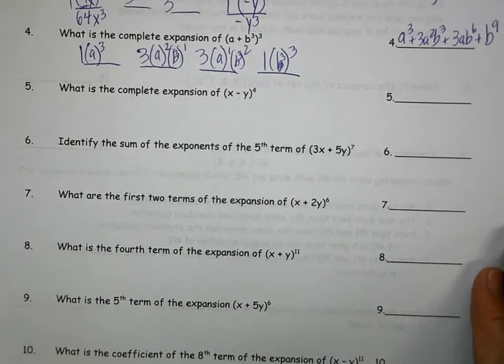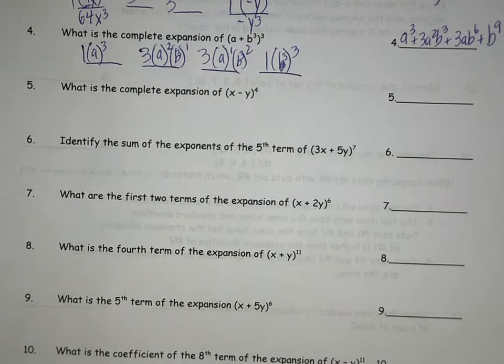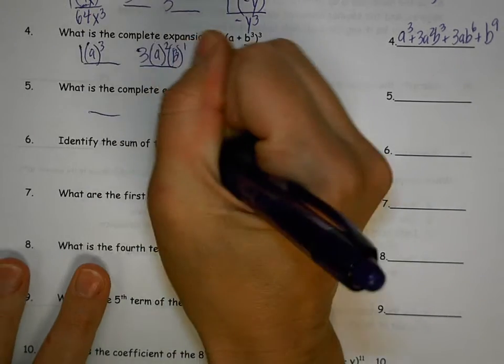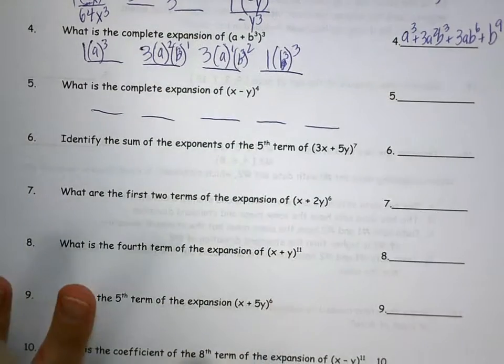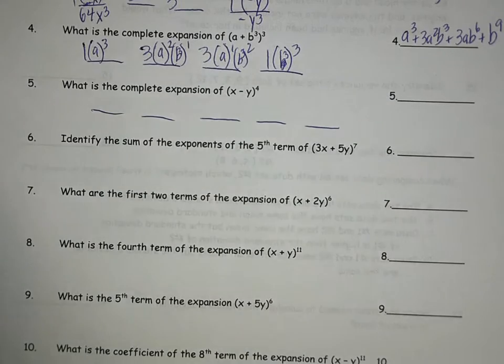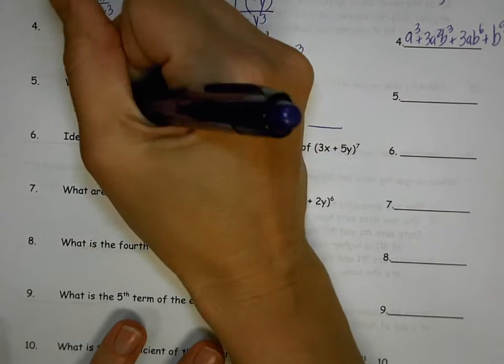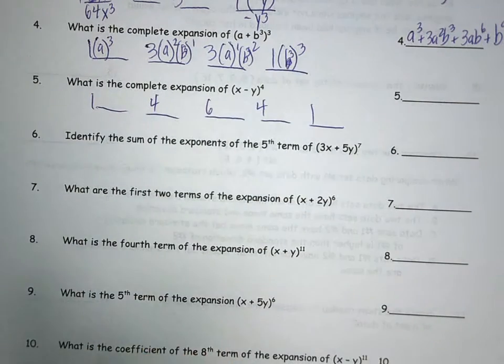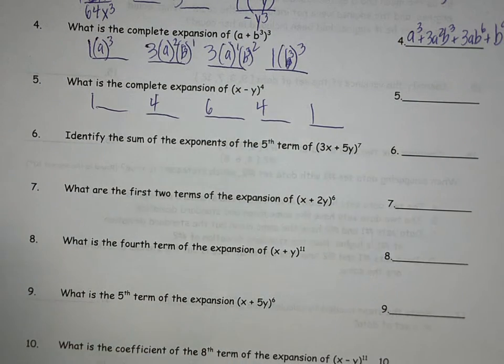Again, I'm going to be pulling popsicle sticks here. Okay, so first step is what? Vienna. 5. Good. 1, 2, 3, 4, 5. Next step. Marcelo. 1, 4, 6, 4, 1. Perfect. Okay, next step. Maddie.